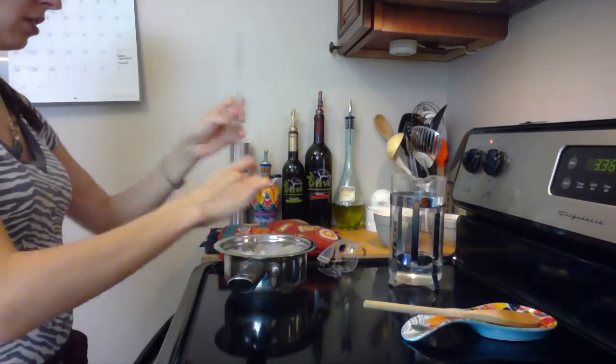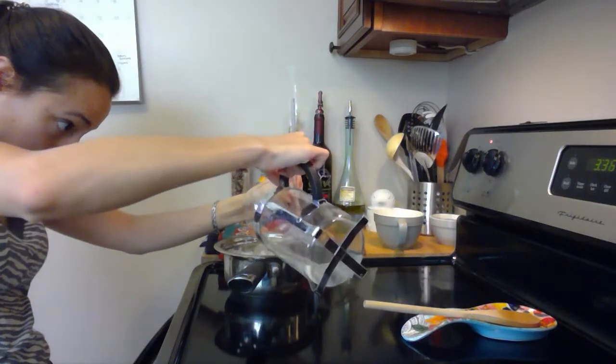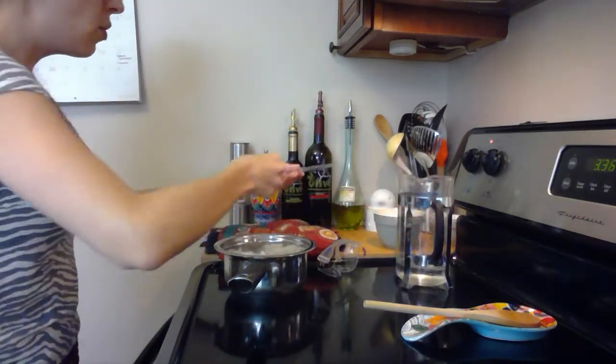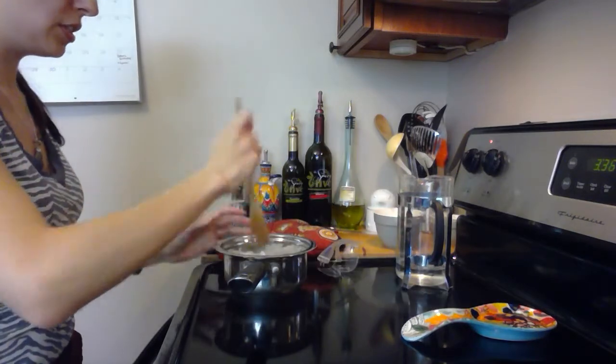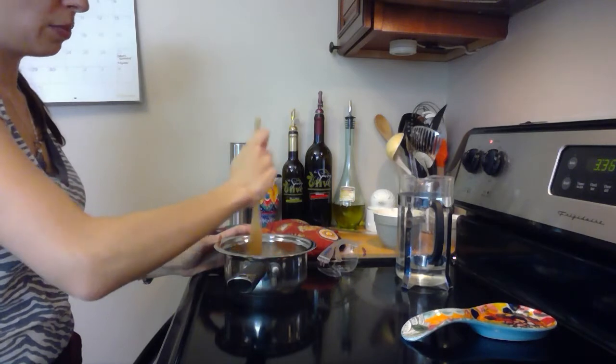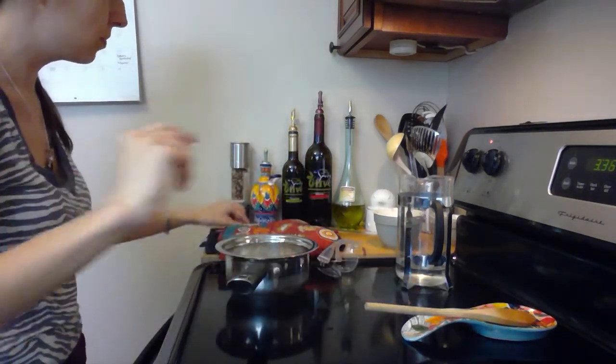And let's double check. A little bit more. Okay. Now once you've done that, you're always going to make sure to stir before you take your temperature. So I'm breaking up my ice, giving it a nice stir so it's all even and uniform.